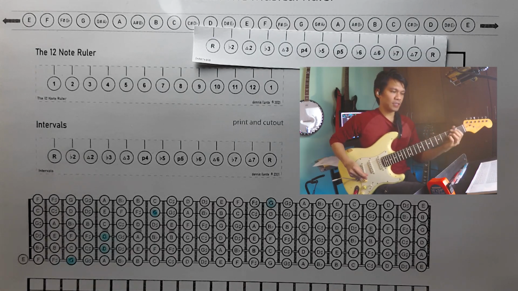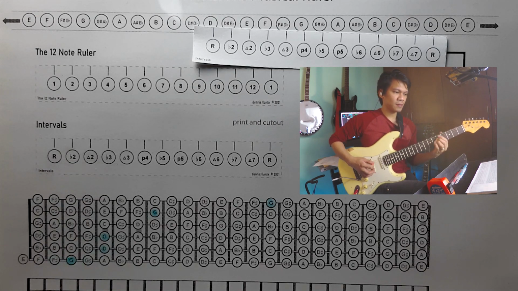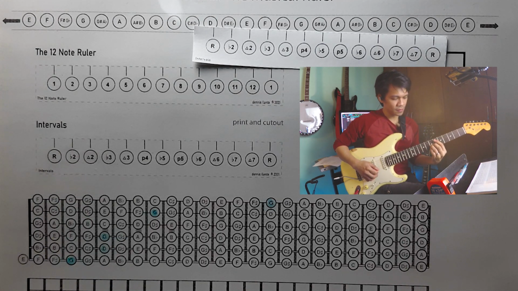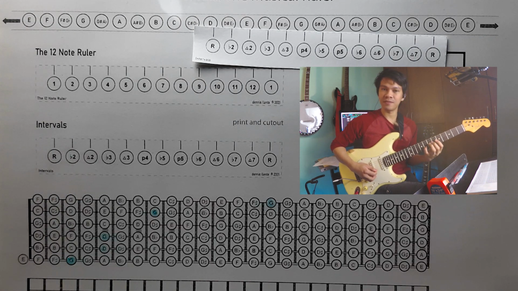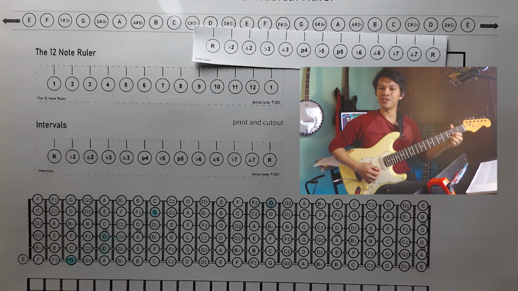Okay? So for example, D, and then there's a G here. And then D, there's a D here. And then you will find the next G here. And then there should be a D here. Then there's a G here. D and G.